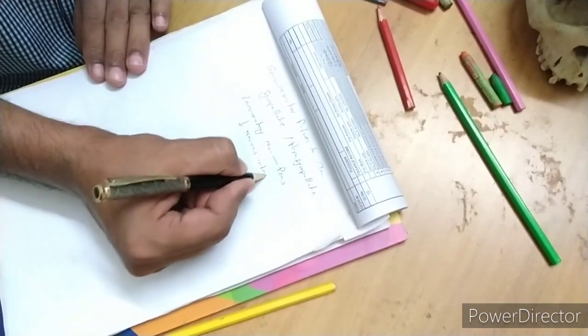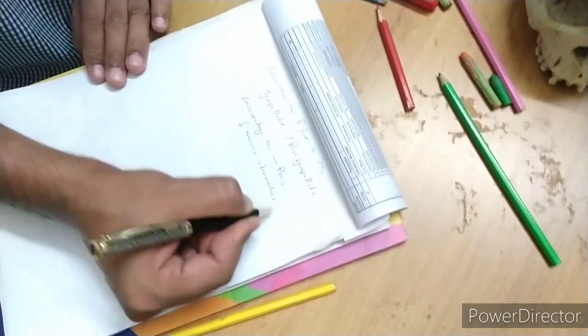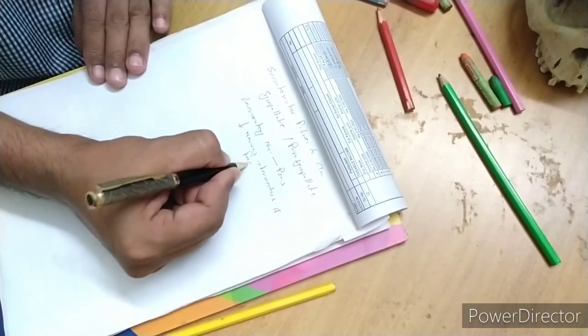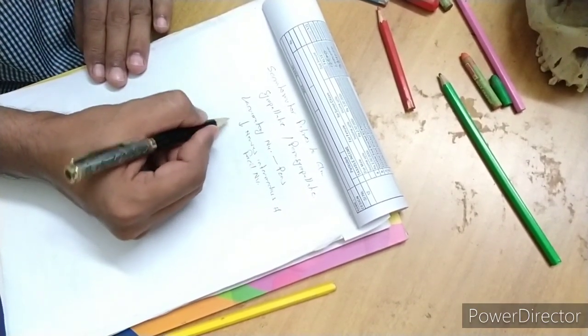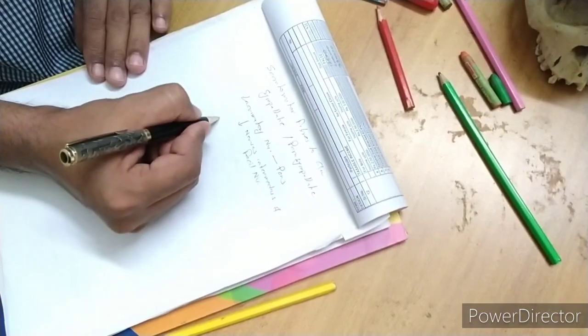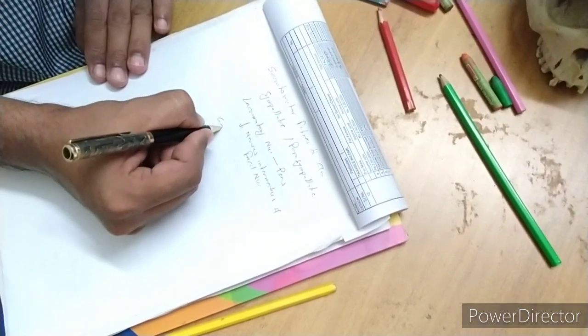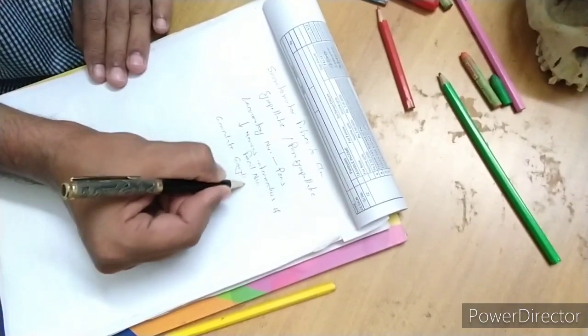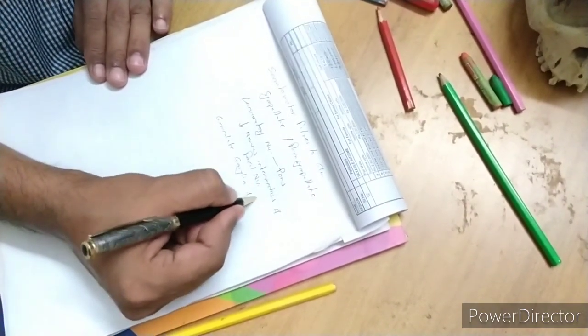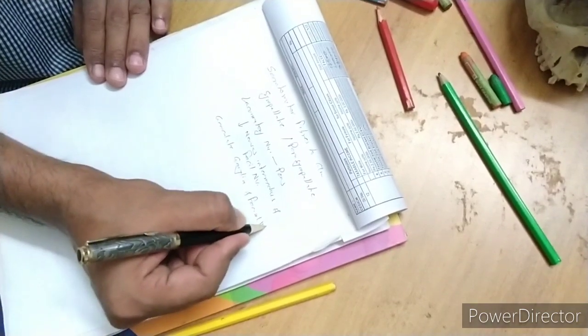Then they pass through the facial nerve up to the geniculate ganglion of the facial nerve.